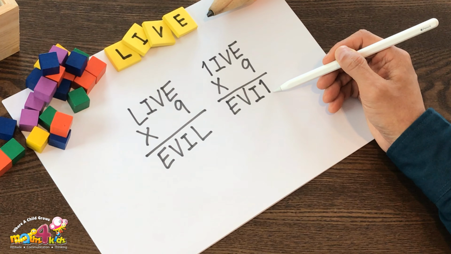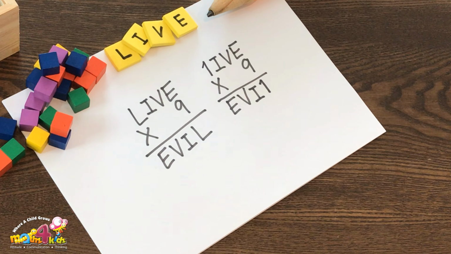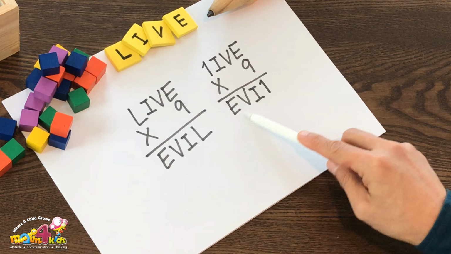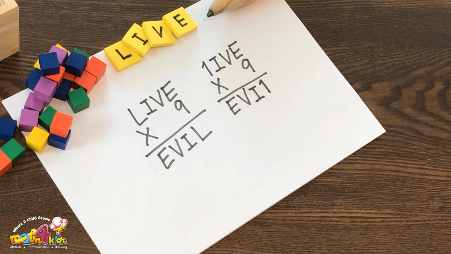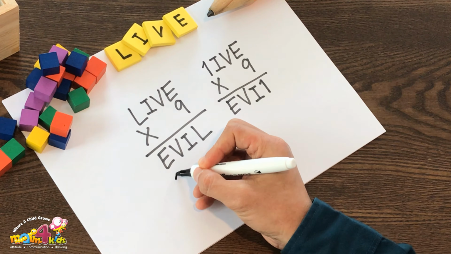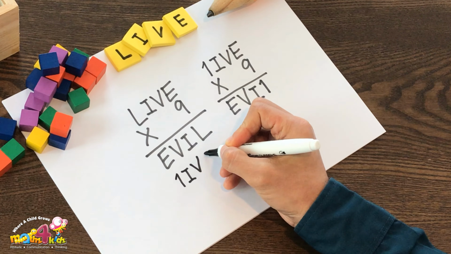So we are certain that E has to be 9. Which kind of makes sense because 1000 something multiplied by 9, you end up with 9000 something. So we now know that the letter E is 9.